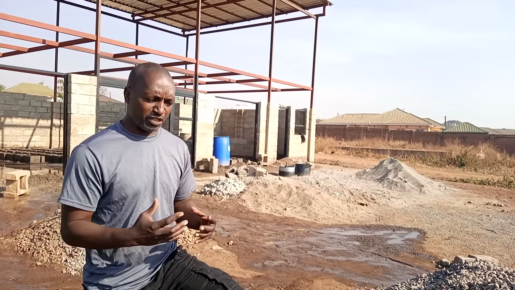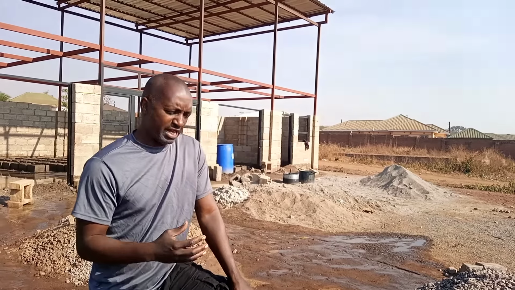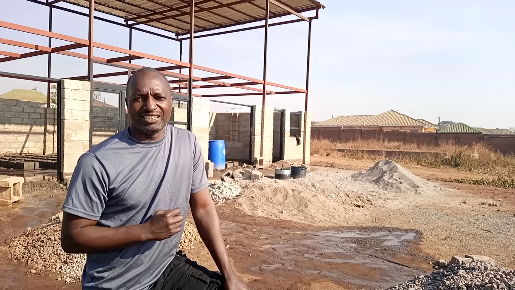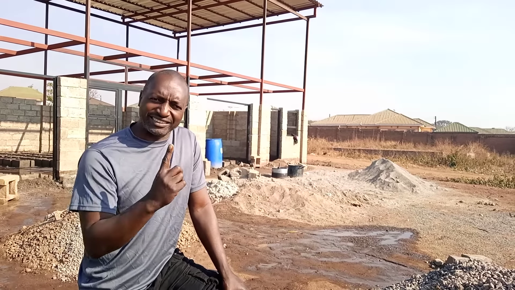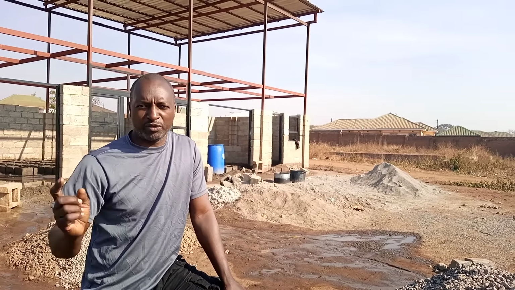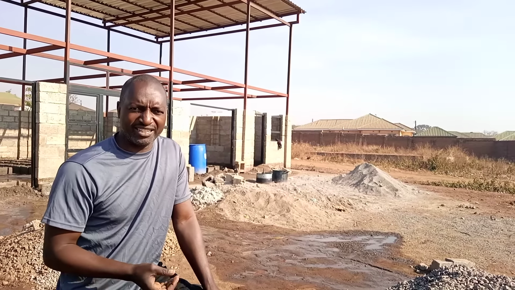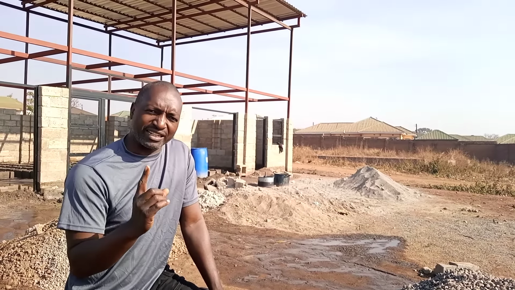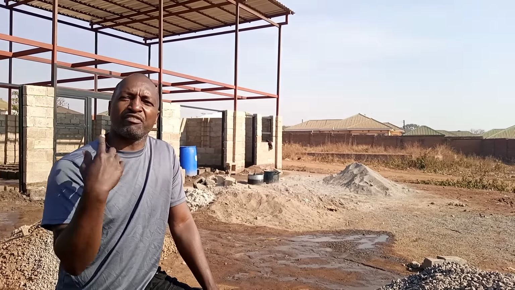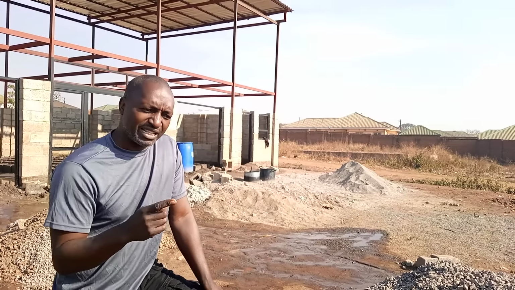Now, with cement blocks, there are a few things that you need to know, and these are the following. Number one, on every ton, a pickup of a ton, there are 10 wheelbarrows. So write down, 1 ton is equal to 10 wheelbarrows. It's either 10 wheelbarrows of sand or 10 wheelbarrows of quarry dust. You can produce 70 blocks from a ton of quarry dust.